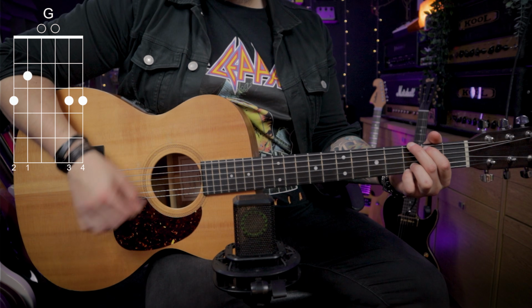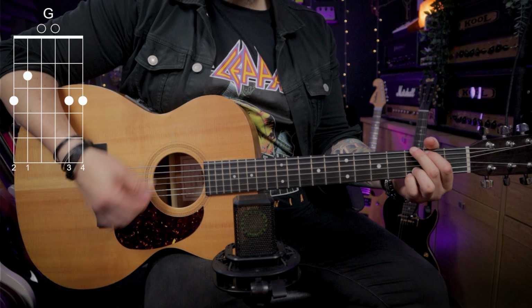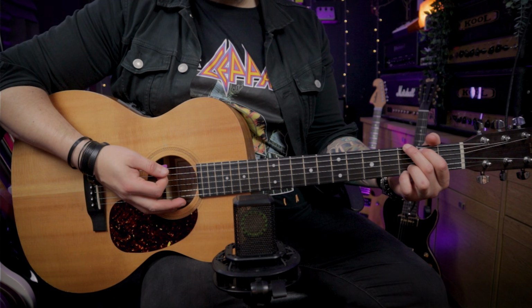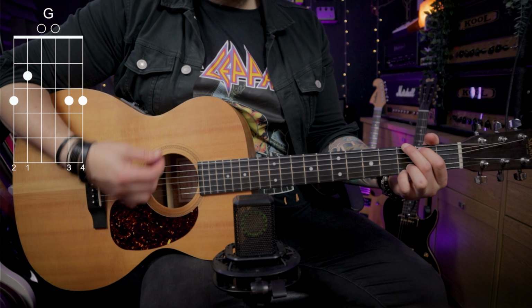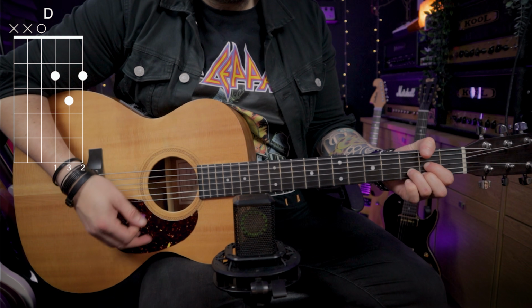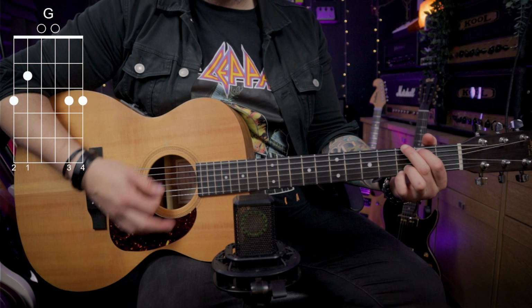Now when we put that together with the chords to make the song, we've got a couple of different segments to go through. So the intro is going to go like this. What I'm doing here is a full bar on the G chord. And then the next bar I'm splitting between the C add 9 and the D chord. That's just repeated twice. So it's a full bar of G and then a bar split between C add 9 and D.